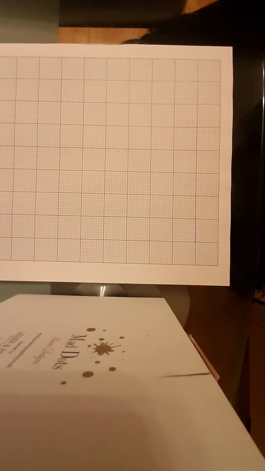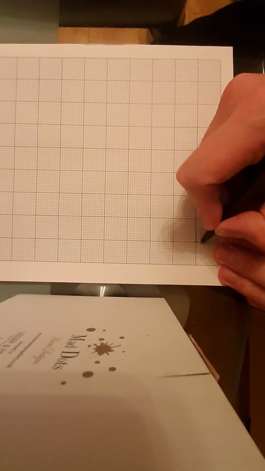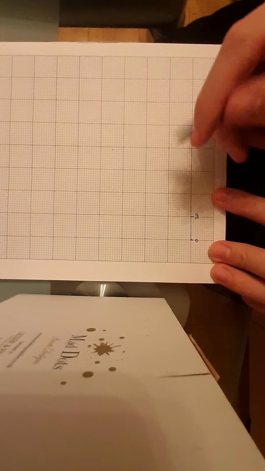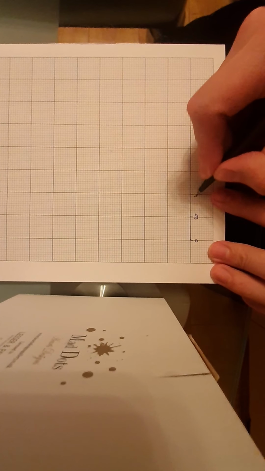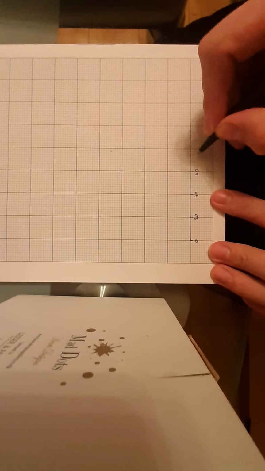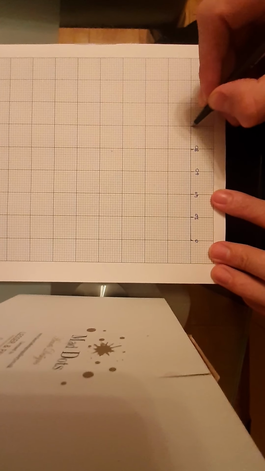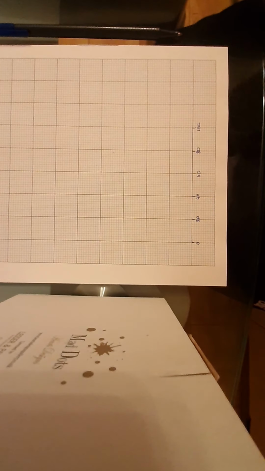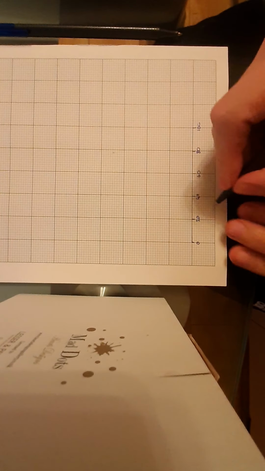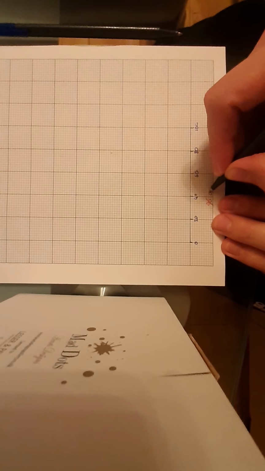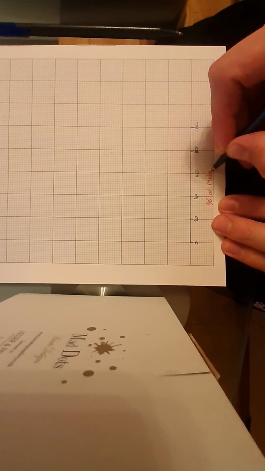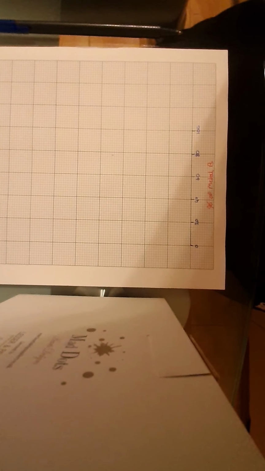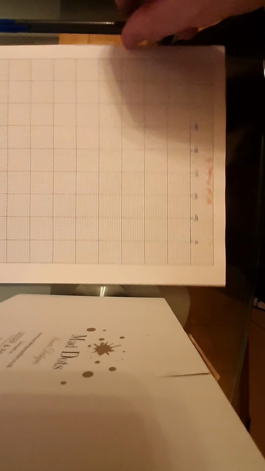Once we have 5 full boxes like that, we can go 0, 20, 40, 60, 80, 100. And this down the bottom is going to be percentage of metal B.